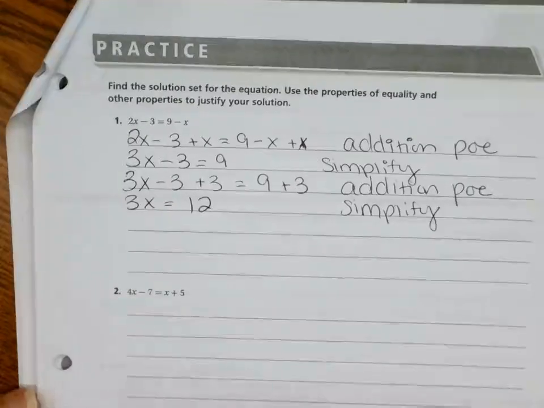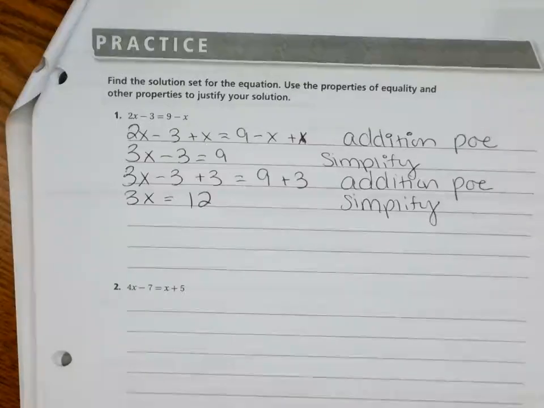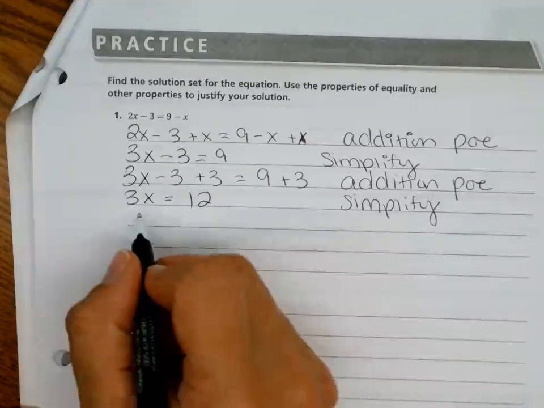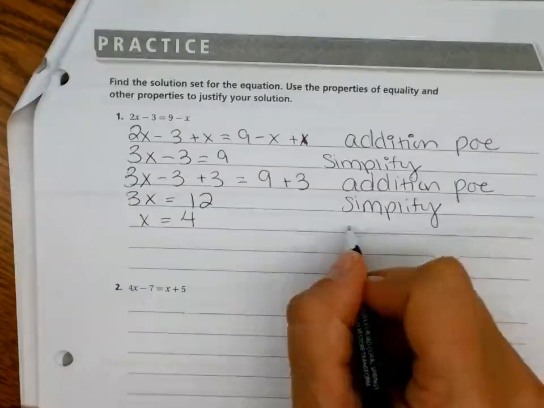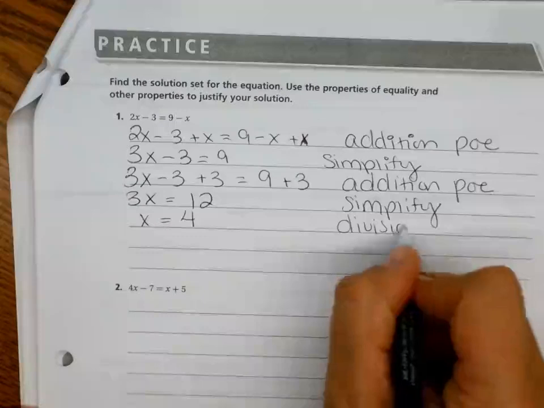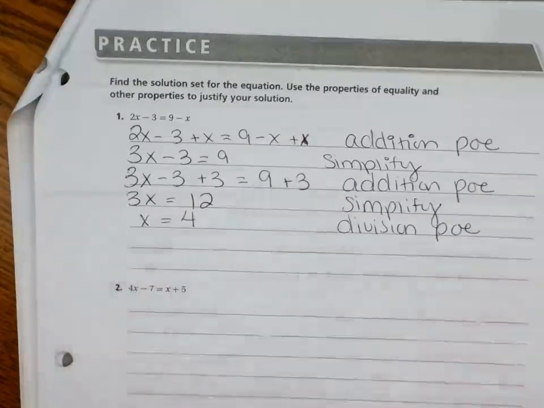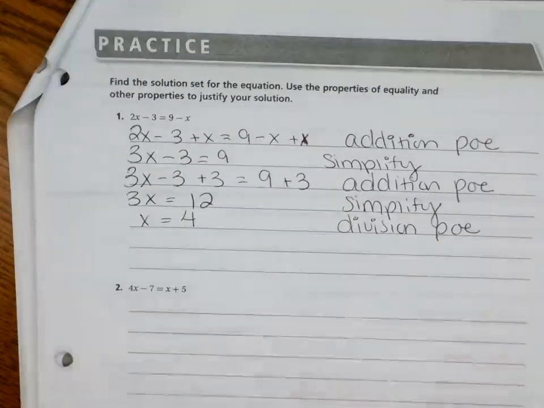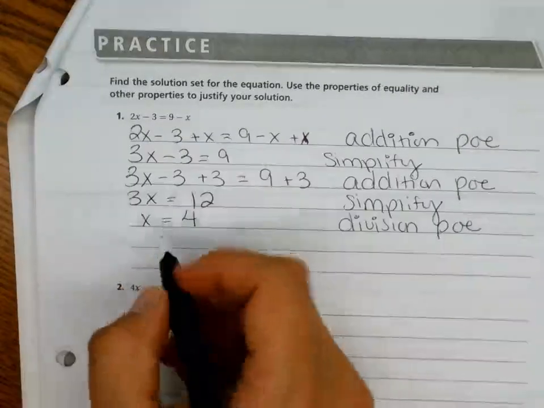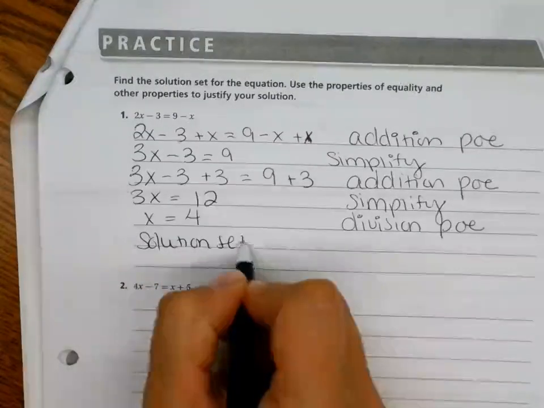Then I have 3 x's, but I want 1 x. So how do I get rid of the 3? Divide by 3 on both sides. You can either show it by doing divide by 3 on both sides and then doing simplify on the next line, or you can do it all in one step. Division property of equality. So your solution set is 4.